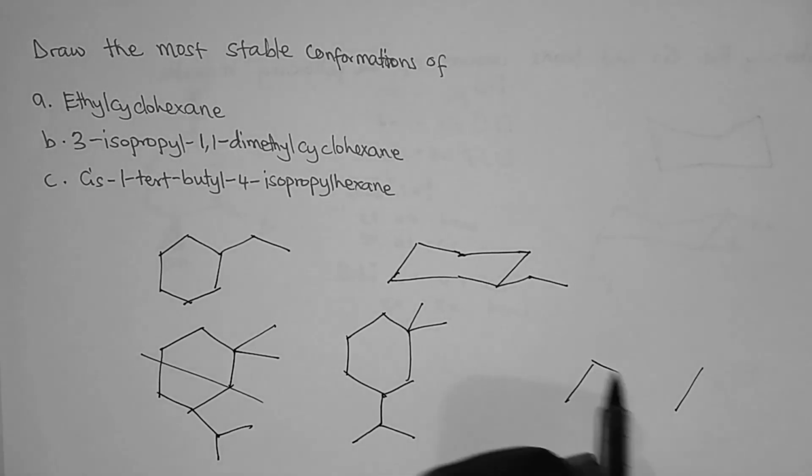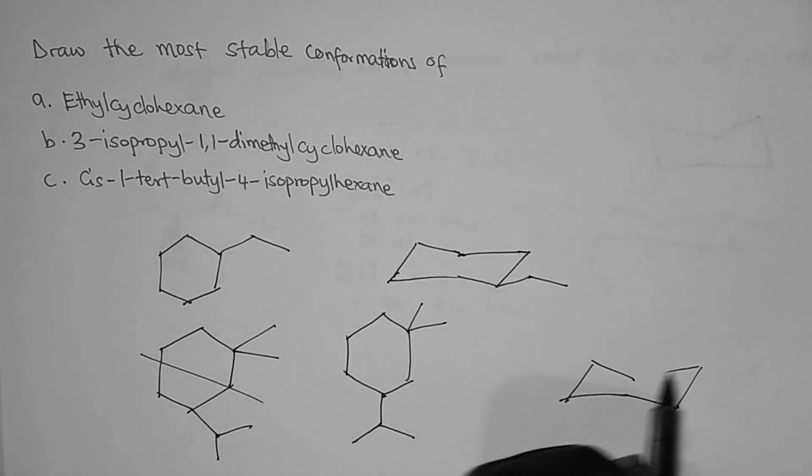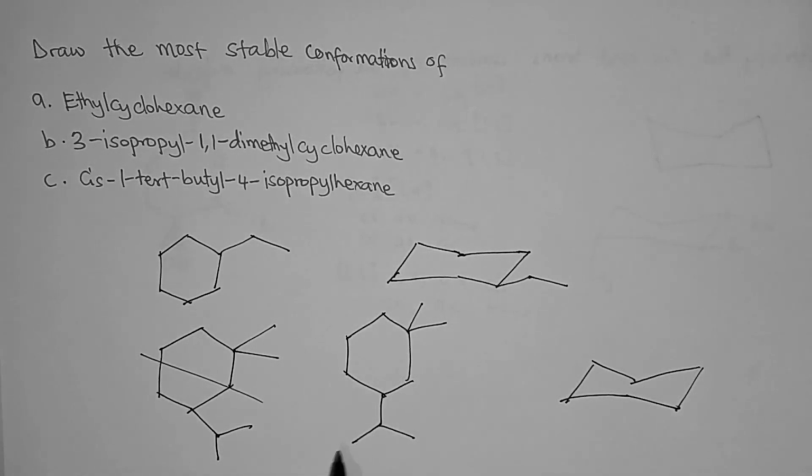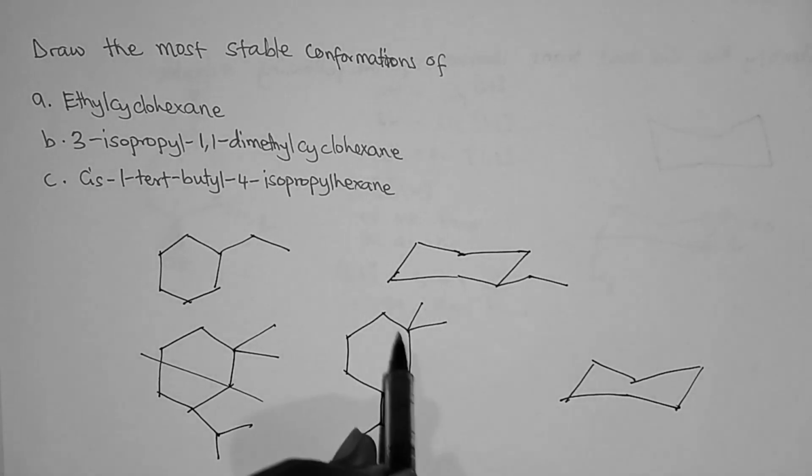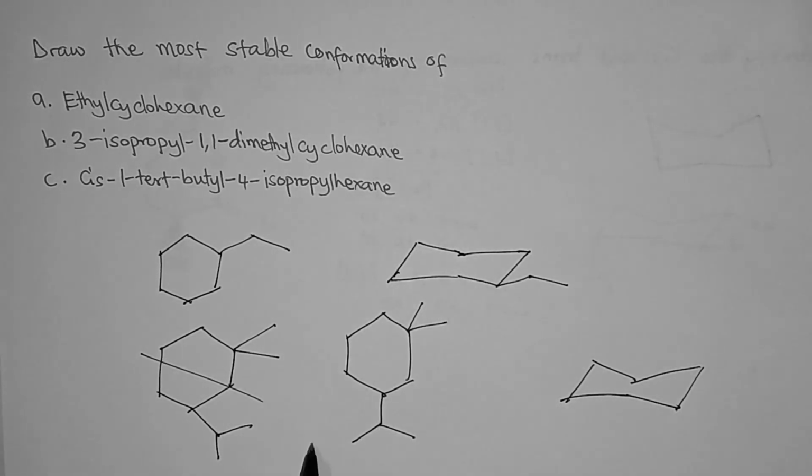So let's draw the most stable conformer. So we have a methyl on 1,1, an isopropyl on carbon number 3. But we need to give precedence to the isopropyl because it is the most bulky group, and therefore the isopropyl must be on carbon number 3.